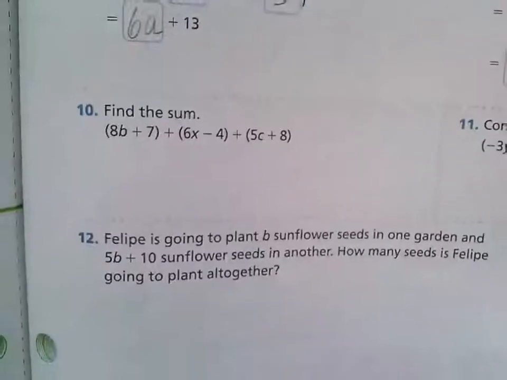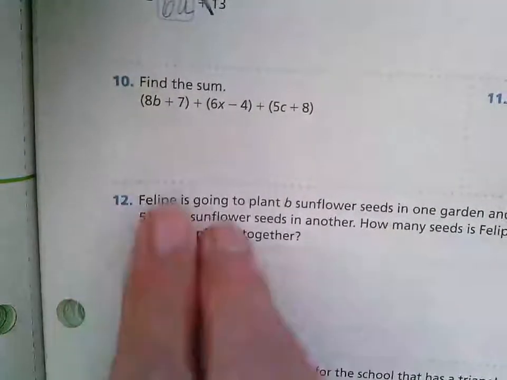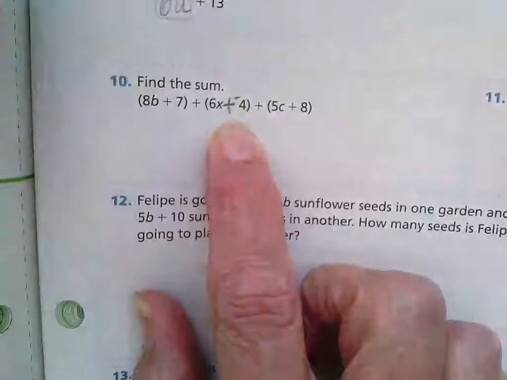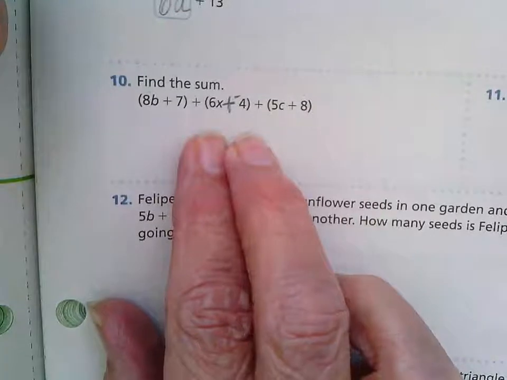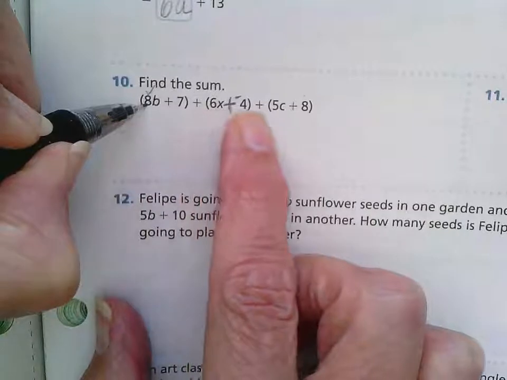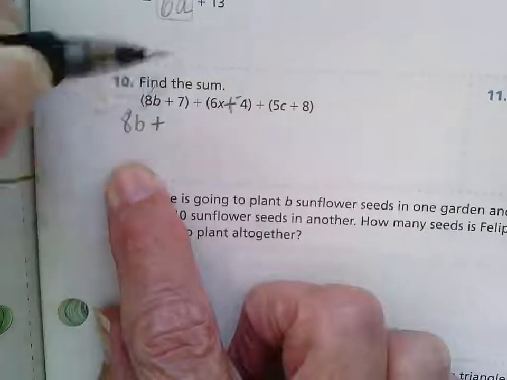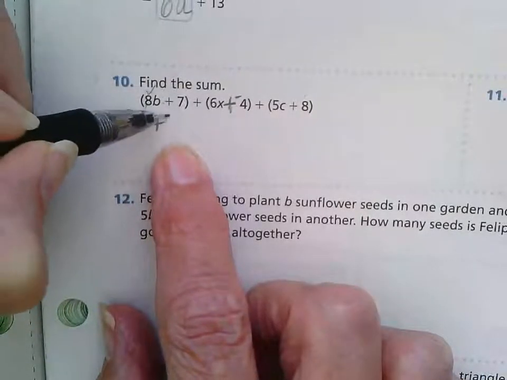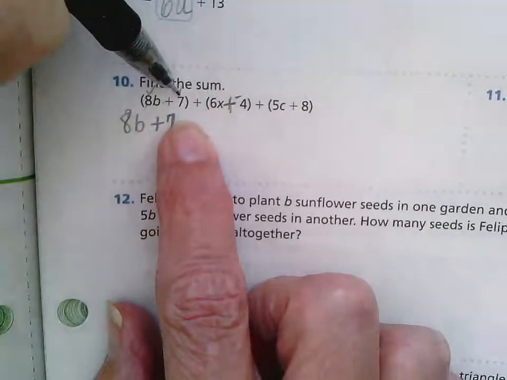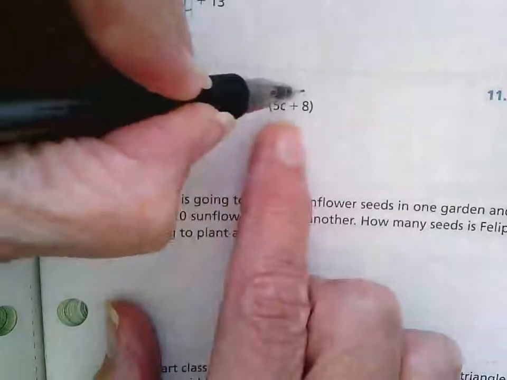Number 10, find the sum. So again, first thing, I'm going to go through and change these subtraction to addition. Now I'm going to group all my like terms. I'm going to start just over here on the left. 8b, do I have any other b's? I do not. It's all by itself. Now I'm going to bring the 7 down. I just like to do things in order from left to right. There's a 7 plus a negative 4 plus an 8.